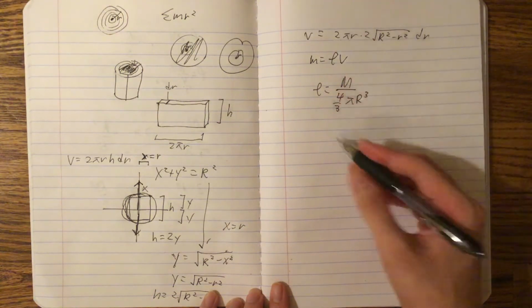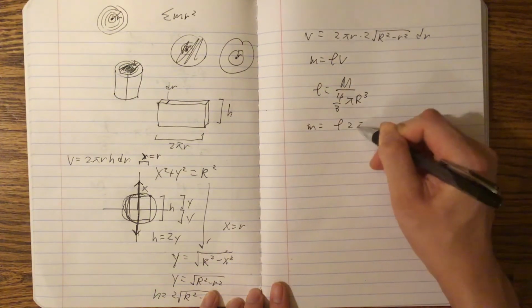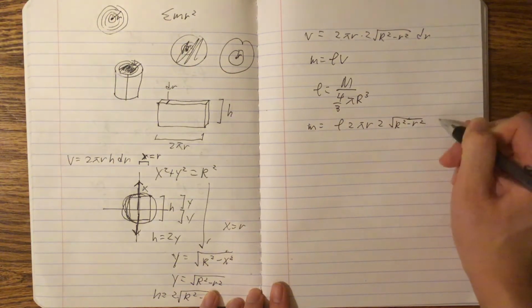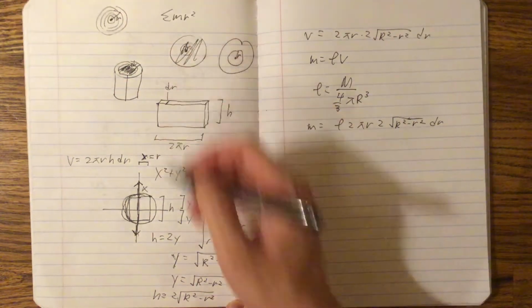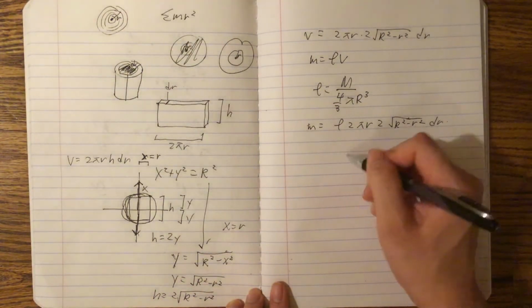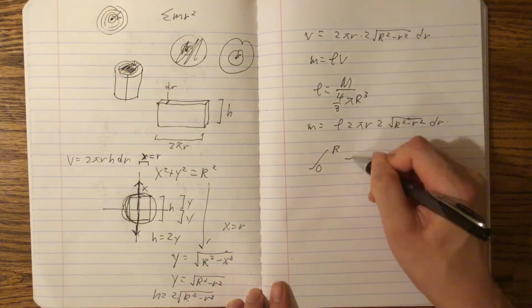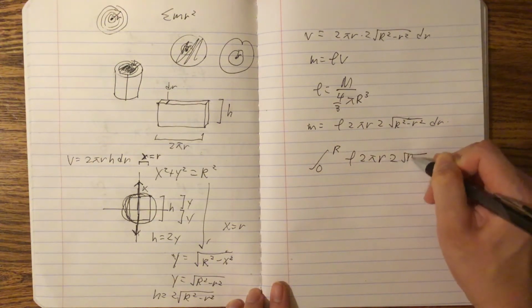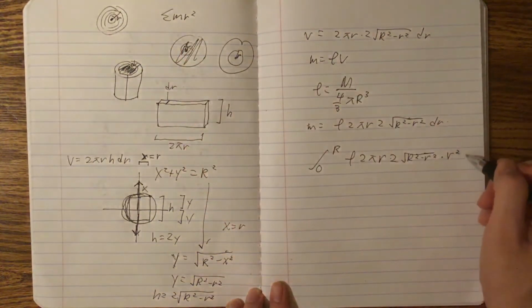We multiply rho with this, and we get that mass equals rho 2 pi r (R squared minus r squared) dr. And finally, we're trying to find the sum of all the m r squared, not the total mass. So we need to take an integral from 0 to R of rho 2 pi r (R squared minus r squared), and we need to add to the end of this a further r squared. We're trying to find the sum of m r squared, not m.